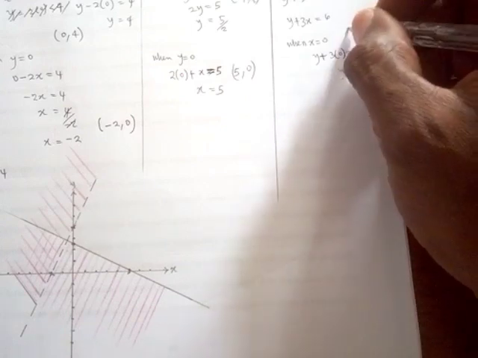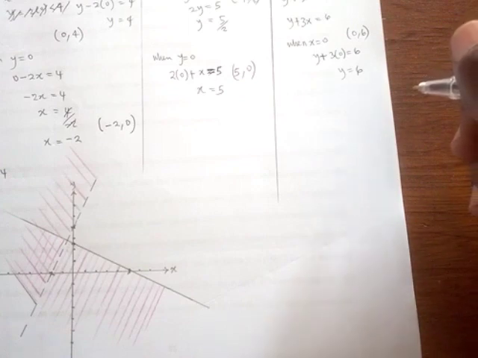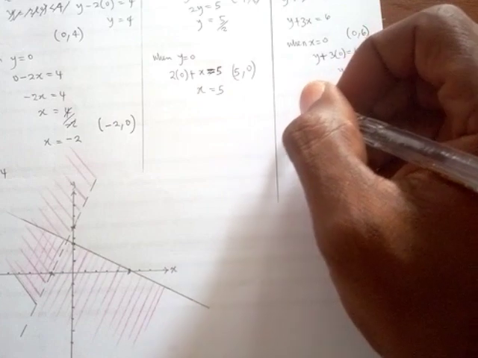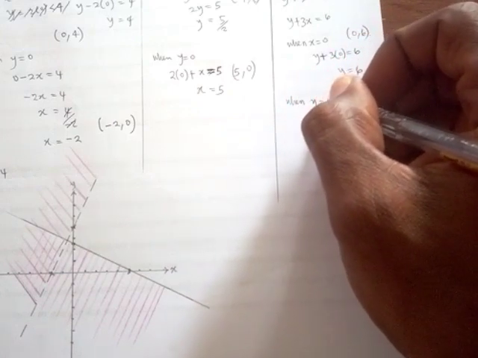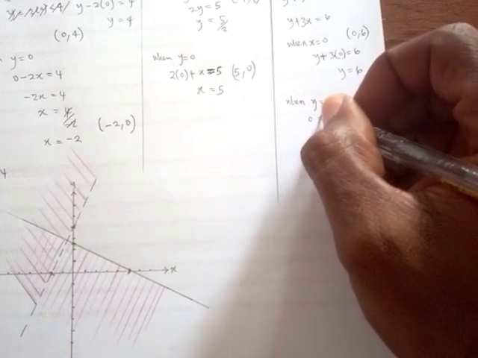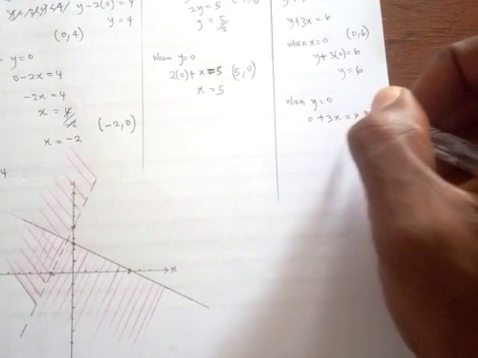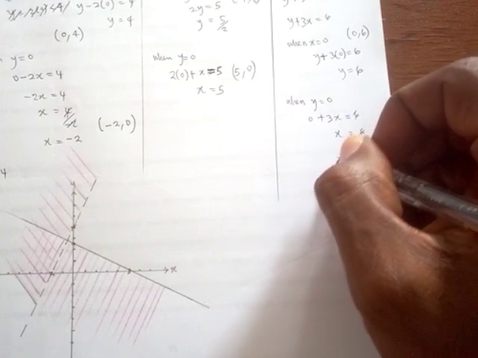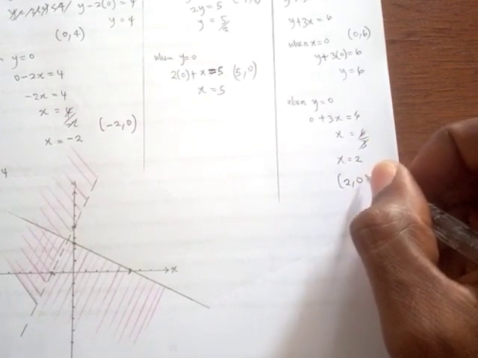So for this point we have 0, 6. Then when y is equal to 0, we have 0 plus 3x is equal to 6, x becomes 6 over 3, x becomes 2. So for this point we have 2 comma 0.